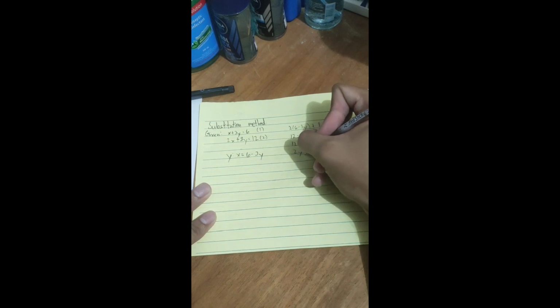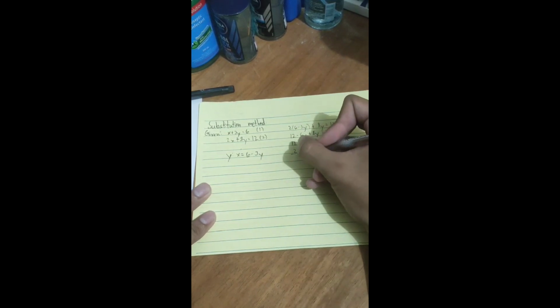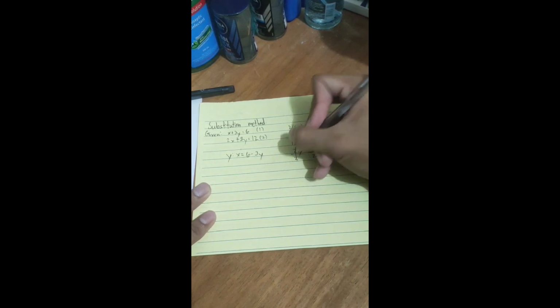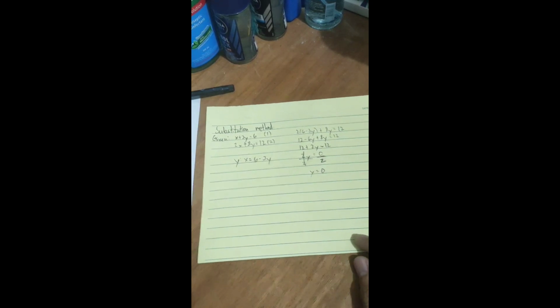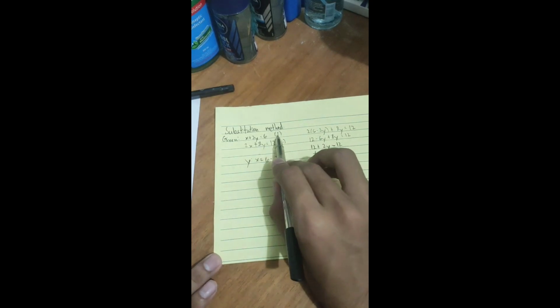Then cancel na natin to kasi kailangan natin i-isolate yung variable na letter y. So 2, 2, cancel na yan. Ang kalabasan niya is y equals 0. So ngayon na na-found na natin ang value ng y, isa-substitute naman natin dun sa isang equation which is equation number 1.